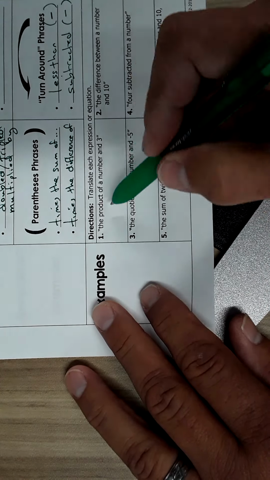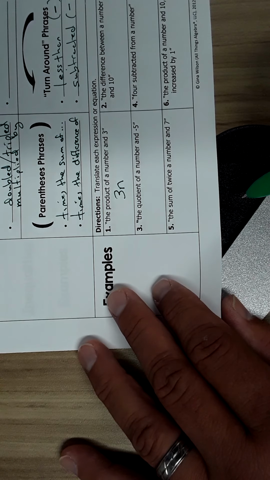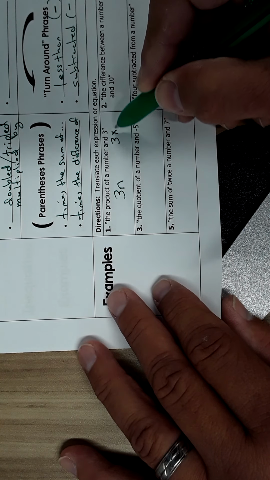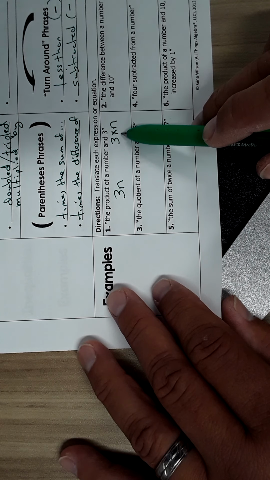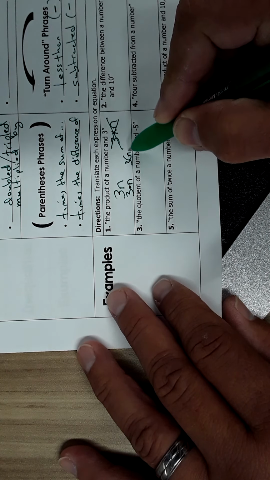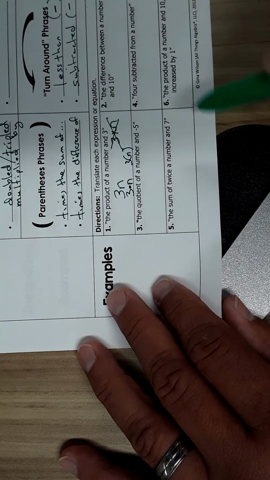So remember, we always put the coefficient first. What I don't want to see is this. Don't use the multiplication symbol that you've used in arithmetic, because in algebra we use the letter x a lot, and I would confuse that with the letter x instead of a multiplication. So don't use that. You can write it this way. You can use the dot. You can use parentheses, but don't use the x.